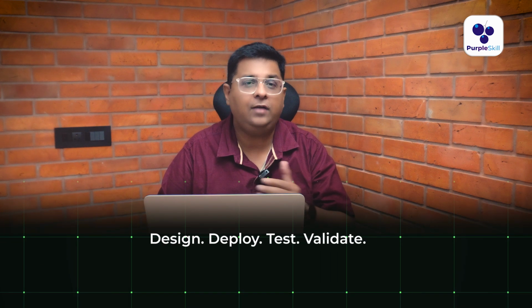So let me do a quick checkpoint. So far, you designed a complete instructions prompt. You applied it to a live deployed model inside a new agent. You tested a valid clinical query, and you have also tested a boundary case. You have just completed the core loop of AI application development: design, deploy, test, and validate.